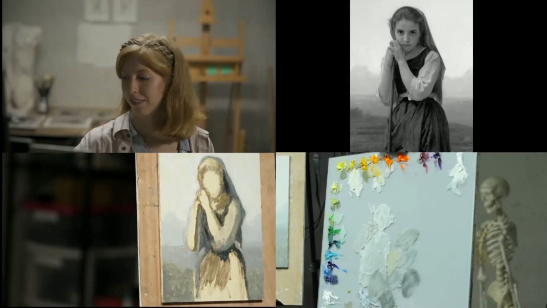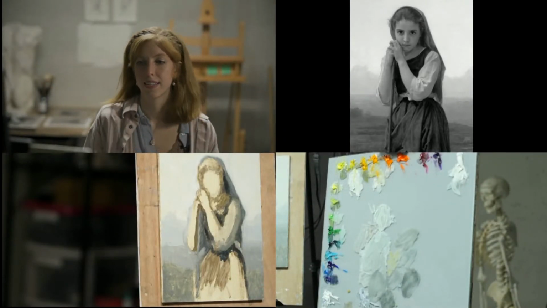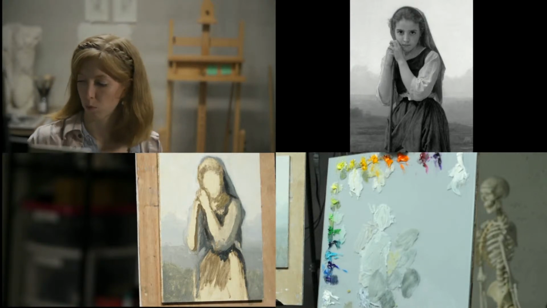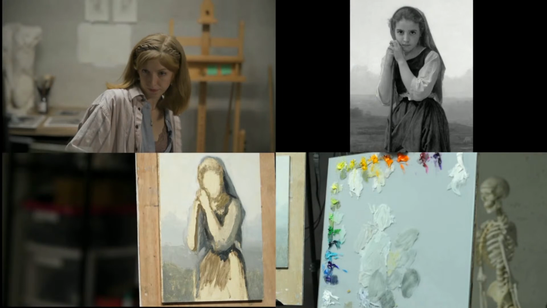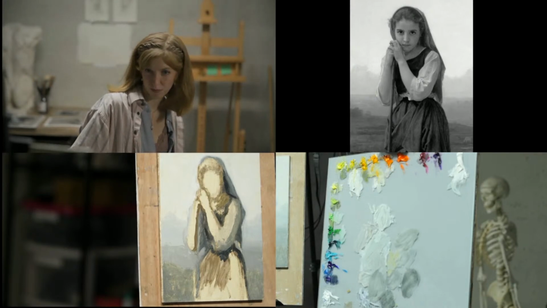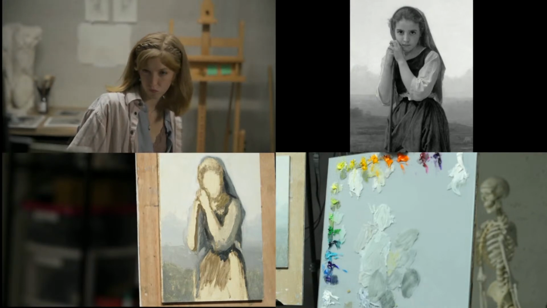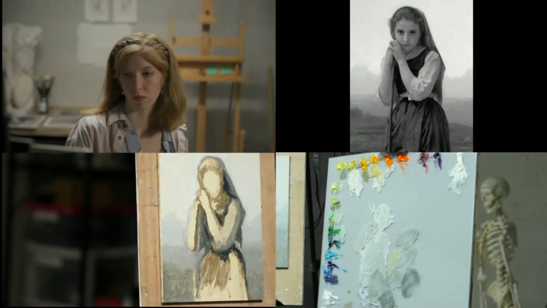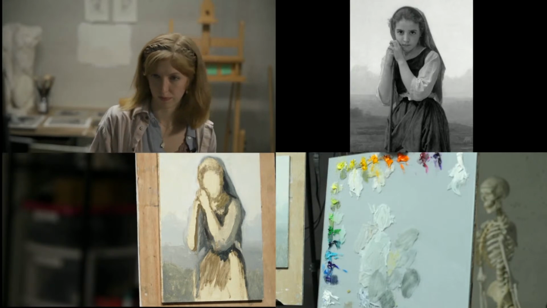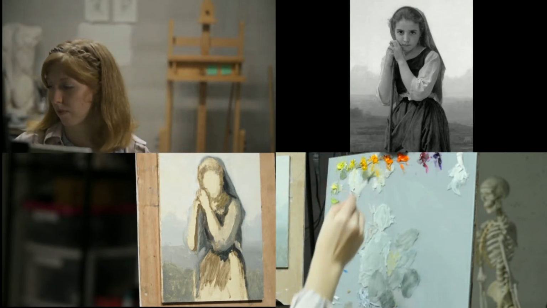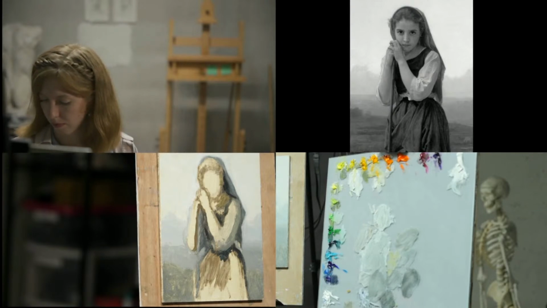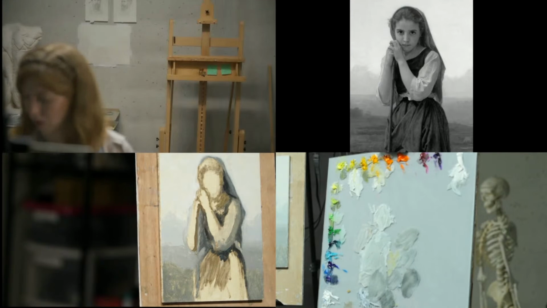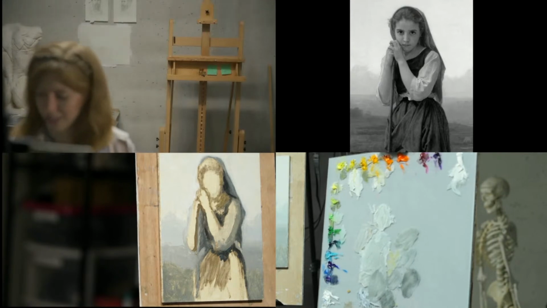We love it. Sean Kelly says, very well explained. I look forward to your presentation. Thank you so much. And Judith is painting along doing a Rembrandt. That's awesome. Sweet.